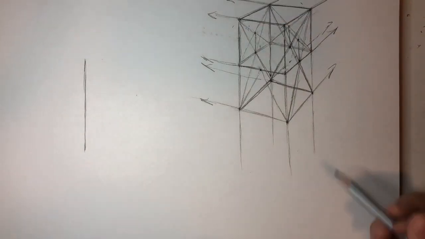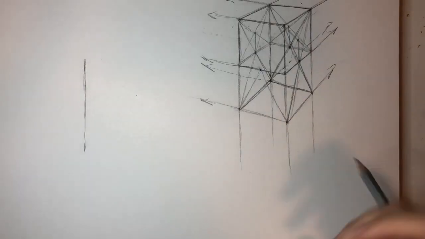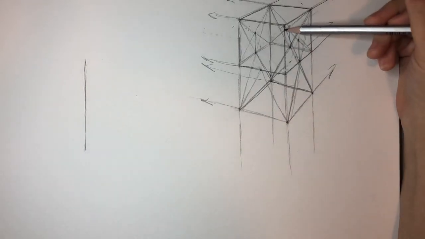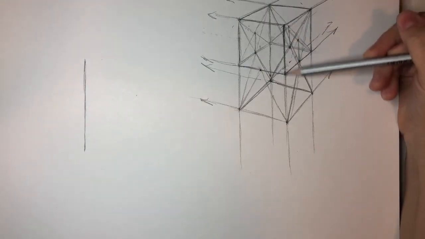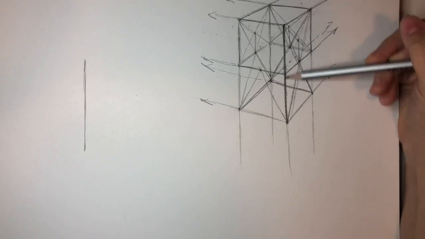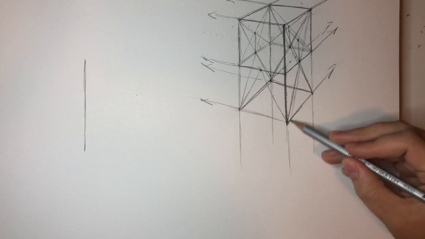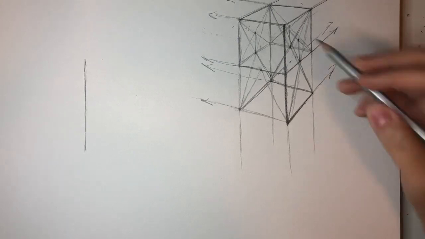And it doesn't look too bad. Now, I know that looks crazy. What you can do is erase your construction lines, but I'm just going to darken my leading edge now of my doubled cube all the way. And I'm going to darken the front lines on the bottom.